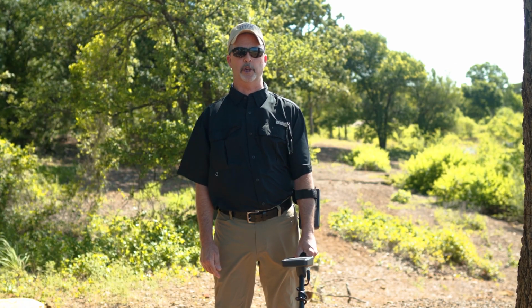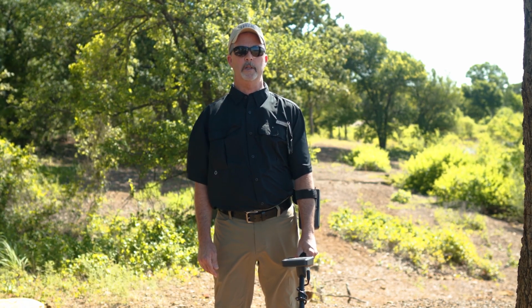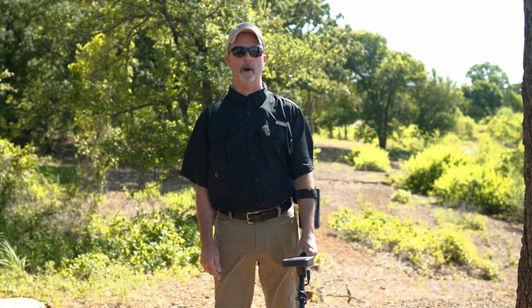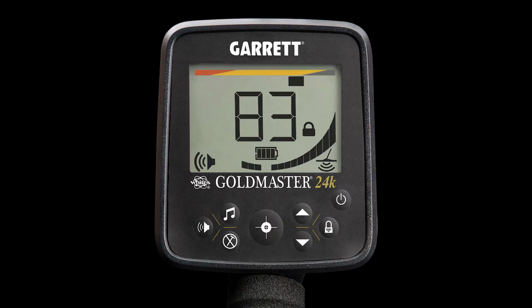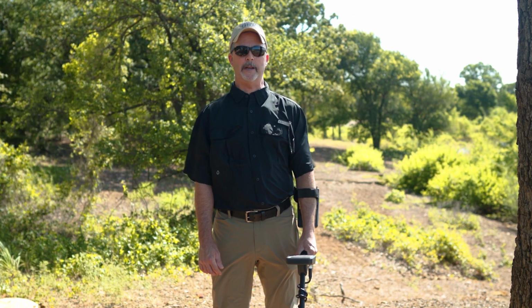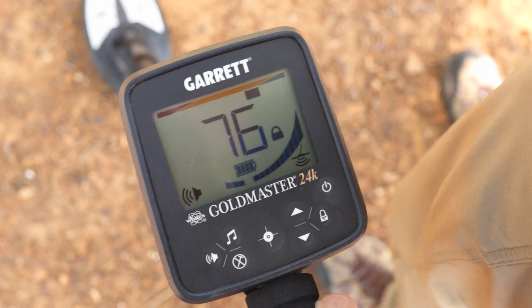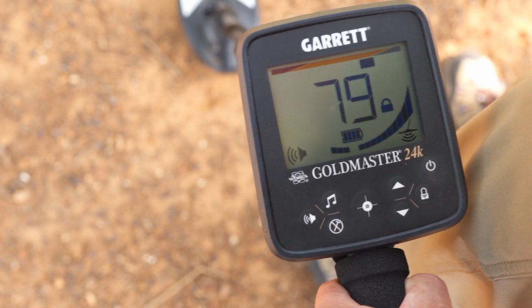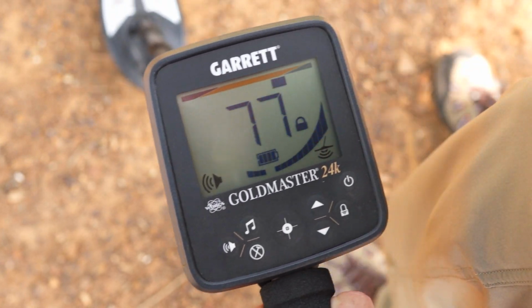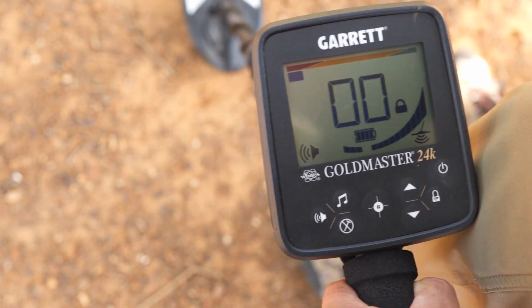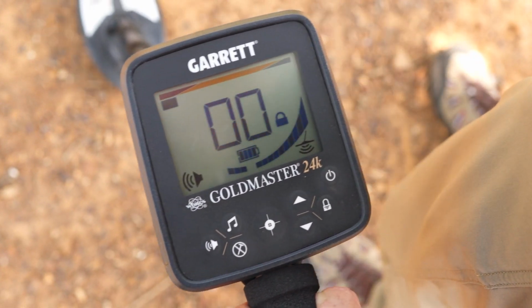Experienced prospectors generally prefer the zip mode due to its ability to enhance the response of such tiny targets. The GoldMaster 24k includes a large digital target ID number on the screen. When the search coil passes over a target, this scale will produce a number between 00 and 99. Higher numbers have a greater chance of being a non-ferrous target, such as gold.